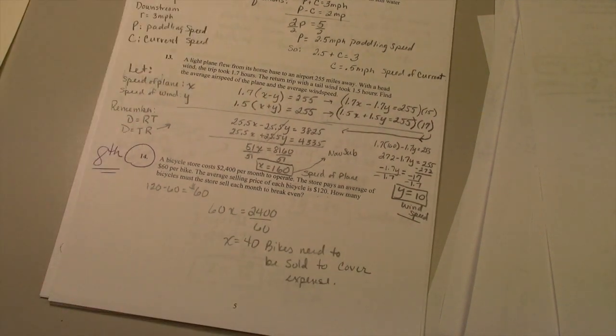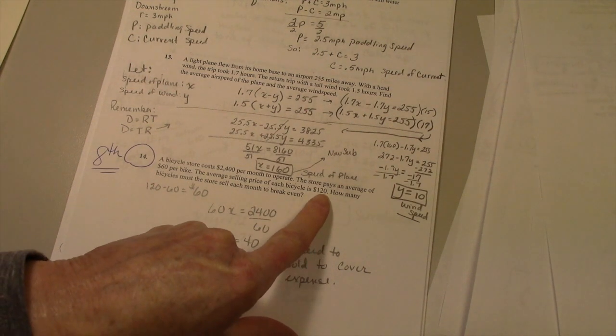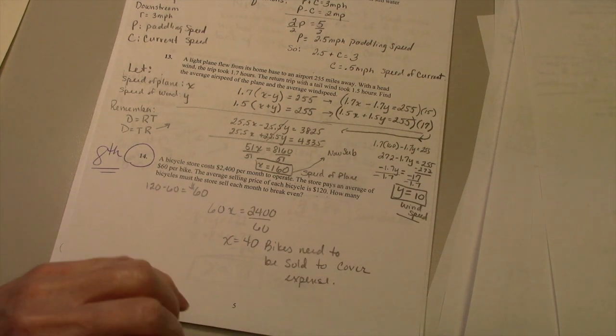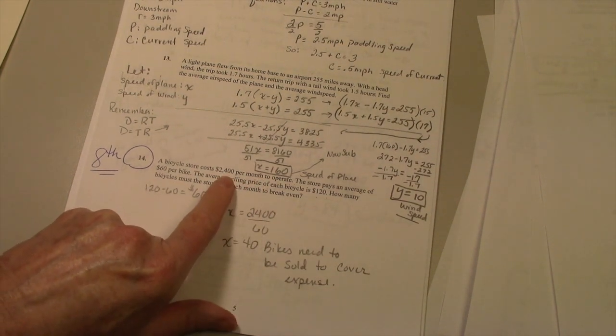Okay, on the bottom. A bicycle store, excuse me, costs $2,400 per month to operate. The store pays an average of $60 per bike. The average selling price for each bike is $120. How many bikes must they sell to break even? Break even means cover the expense.